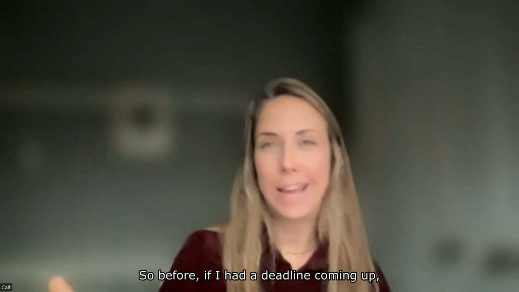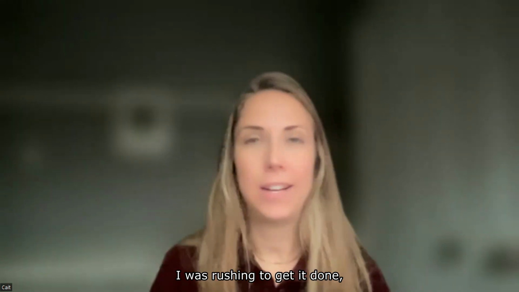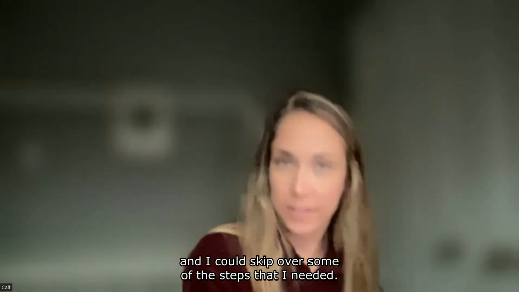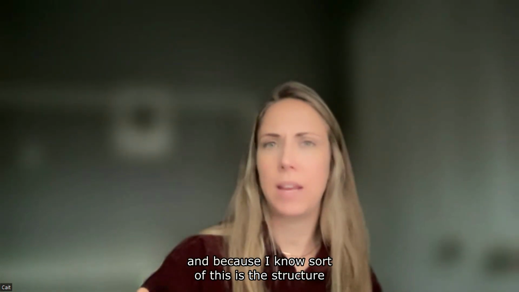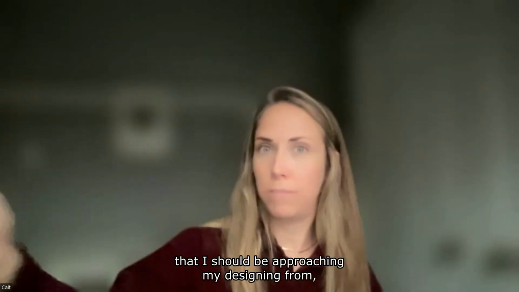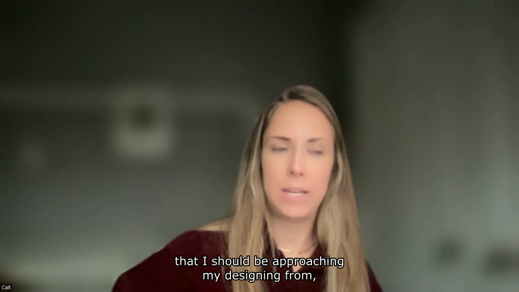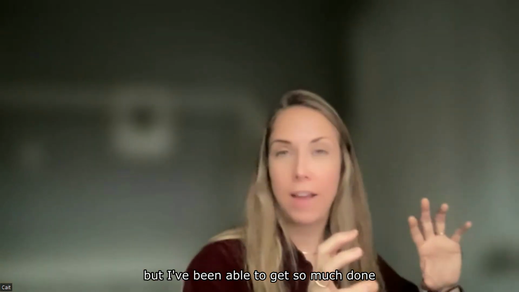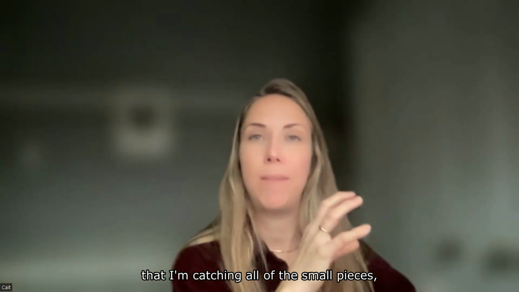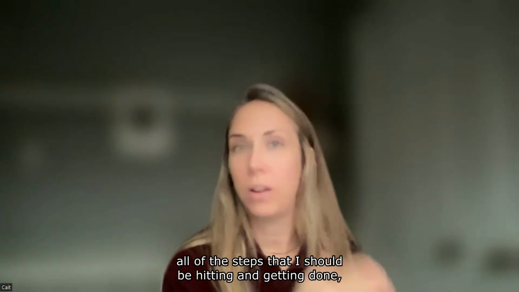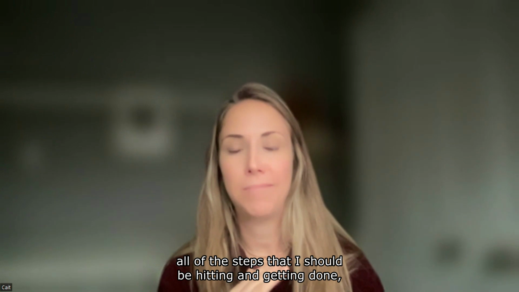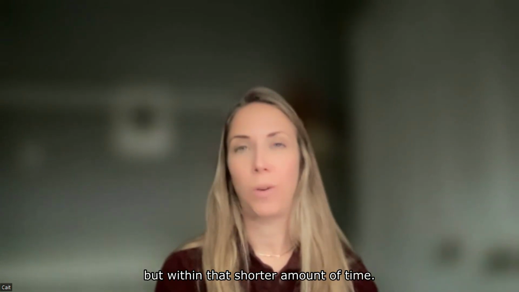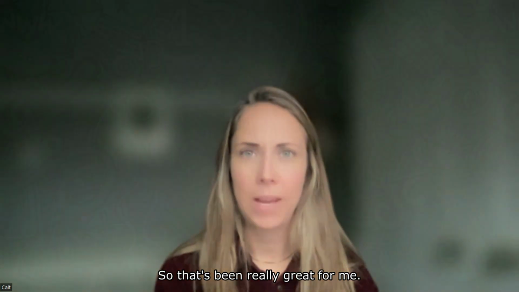So before, if I had a deadline coming up, I was rushing to get it done and I could skip over some of the steps that I needed. But now, because the templates are there and because I know this is the structure I should be approaching my designing from, the deadlines are approaching, but I've been able to get so much done that I'm catching all of the small pieces, all of the steps that I should be hitting, within that shorter amount of time. So that's been really great for me.